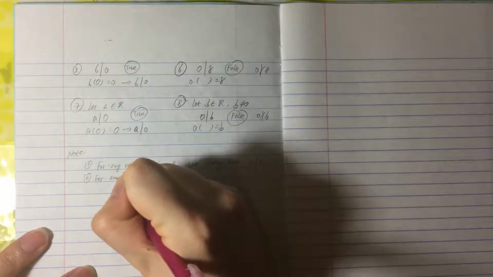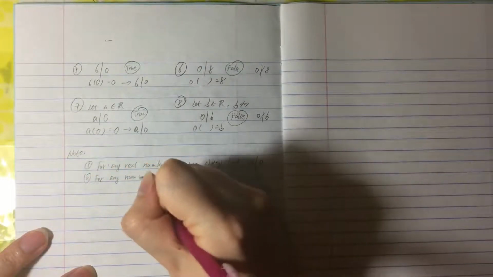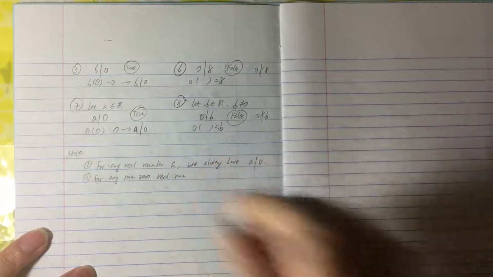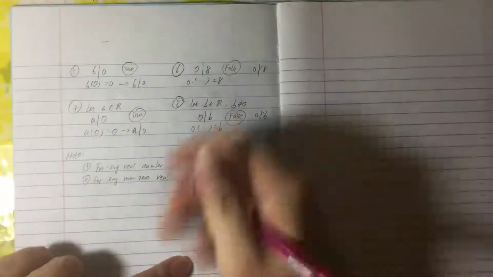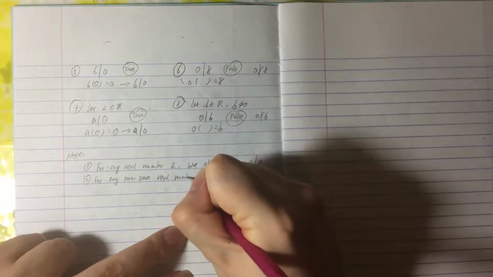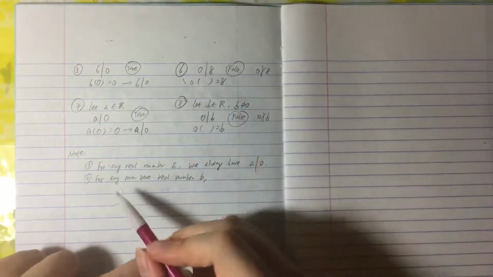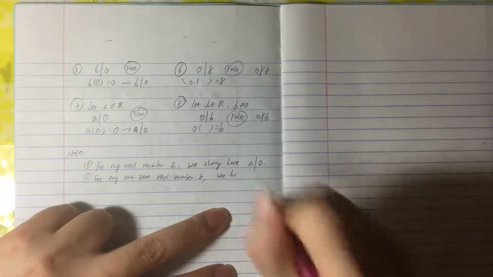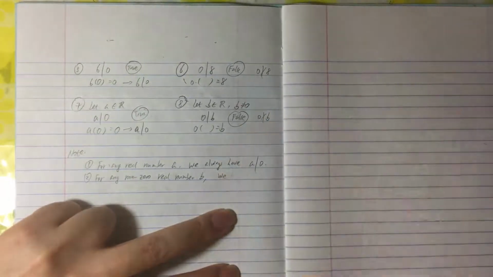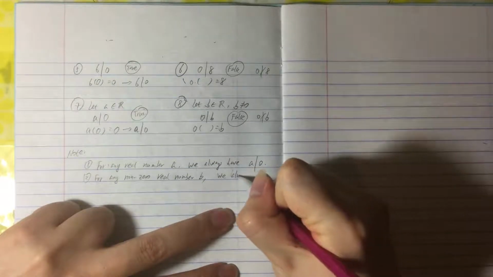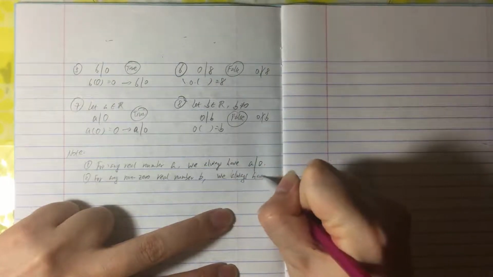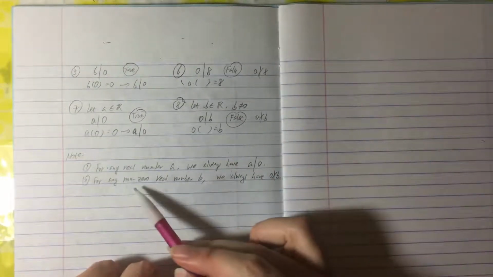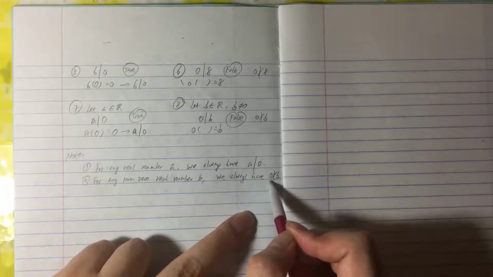For any non-zero real number b, we always have 0 doesn't divide b.